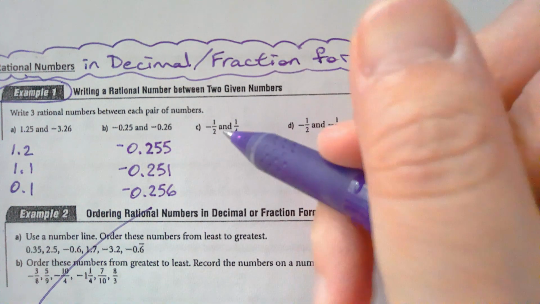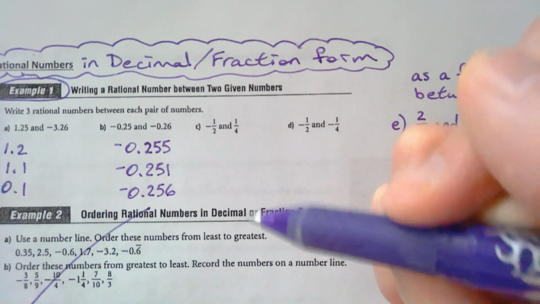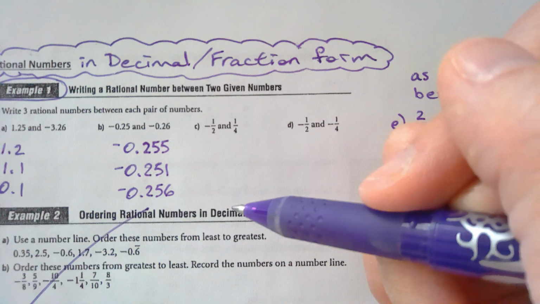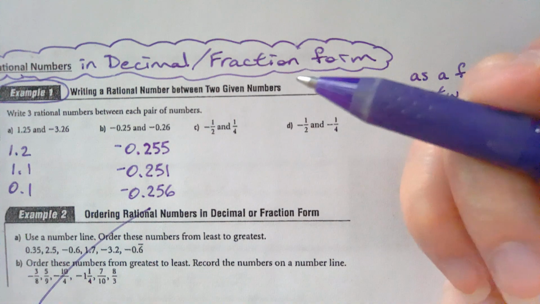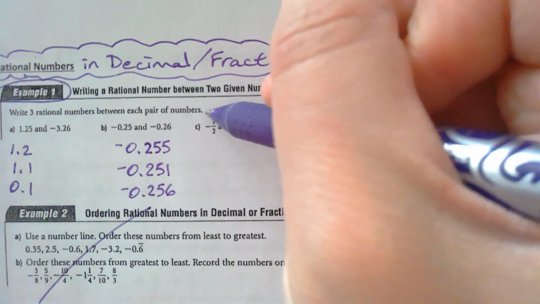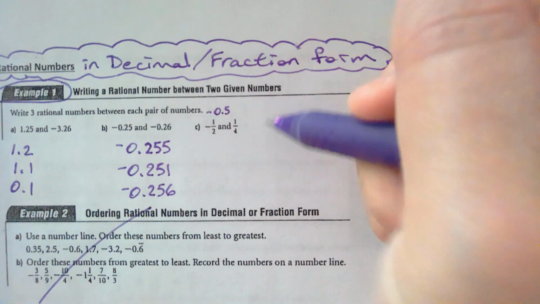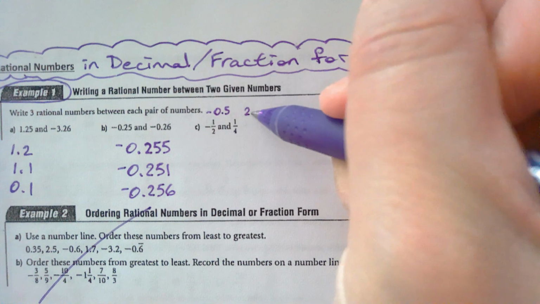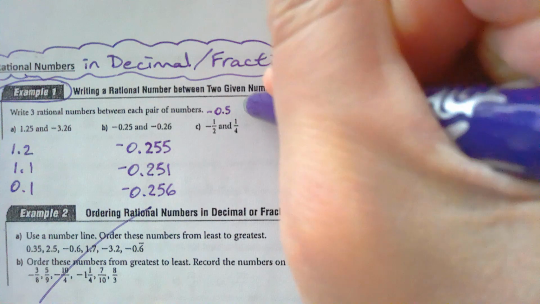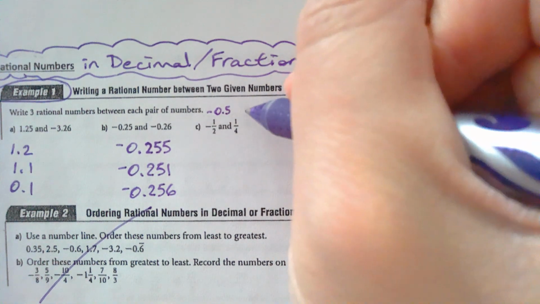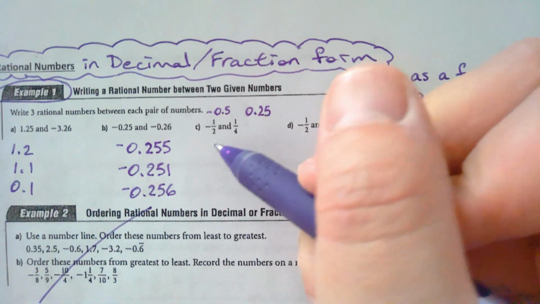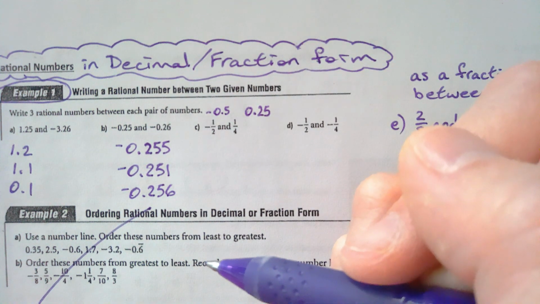Okay. What about this fraction right here? If you want, you can change this to a decimal. So if you think of it, this is negative 0.5, and this is positive 0.25. So negative a half is the same as negative 0.5, and 1/4 is 0.25. So any three numbers between those two decimals.